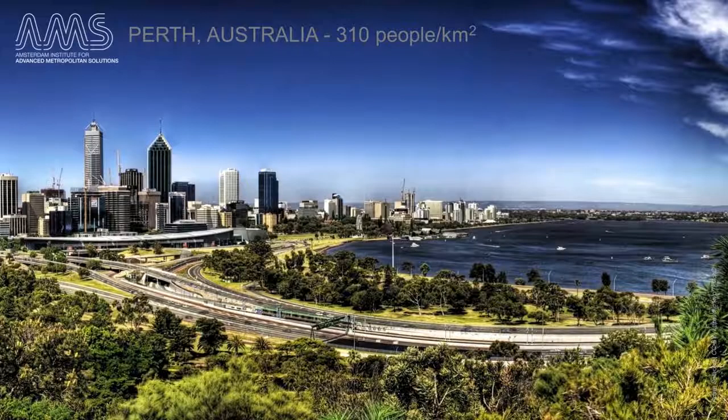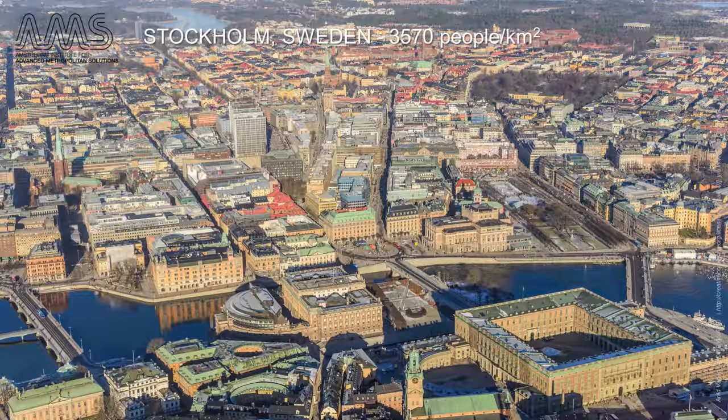Let us look at another example, Perth, Australia. It does share some of the key features with Houston. It has only a slightly higher density, and there is again a high-rise central business district, there's open green space, and vacant lots.